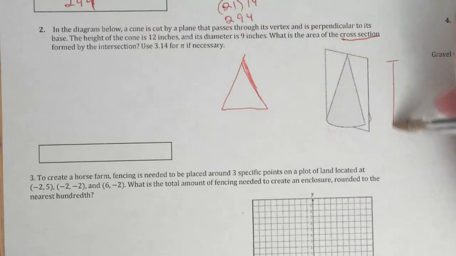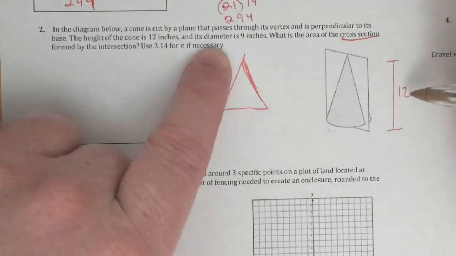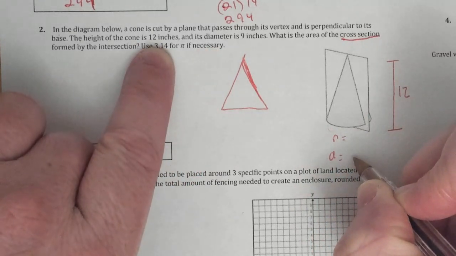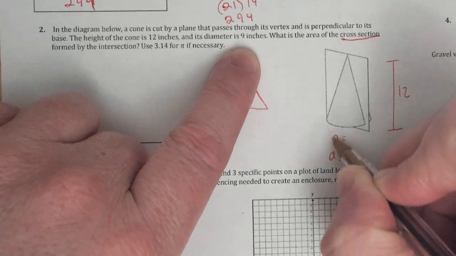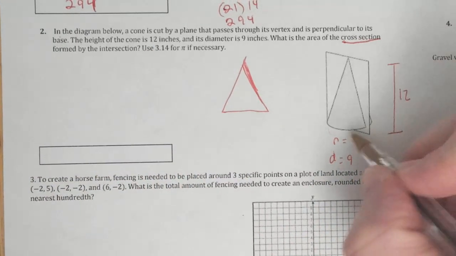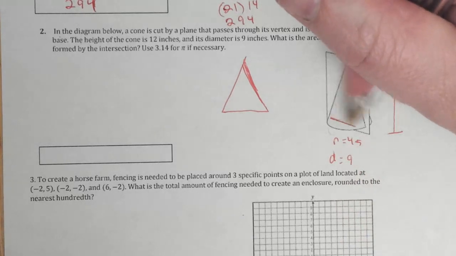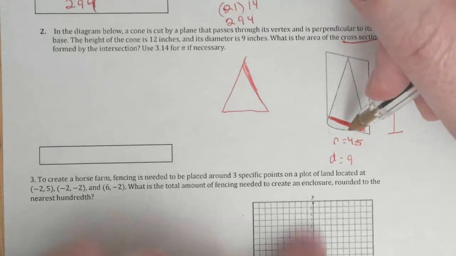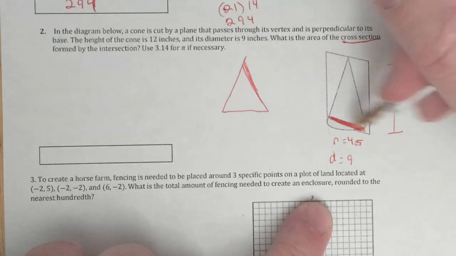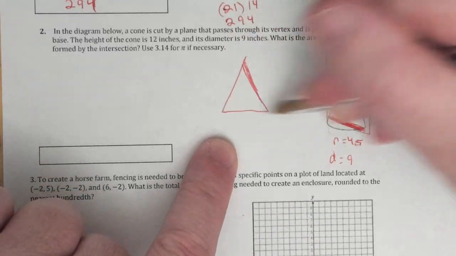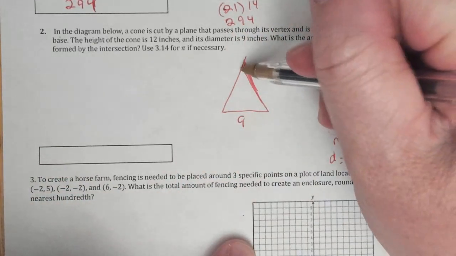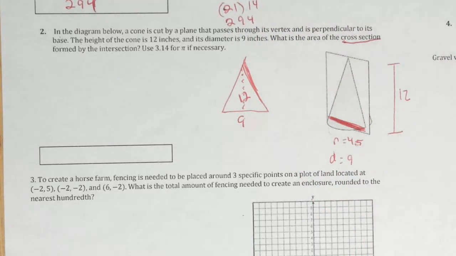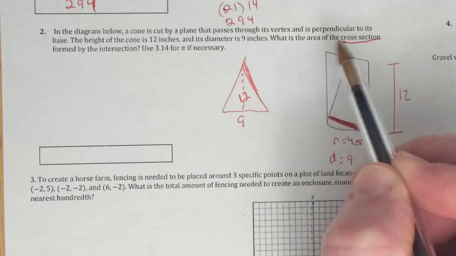Now we know that the 3D height is 12. We know that the diameter is 9. So what would be the radius, just in case? The radius would be 4.5. But we know that the diameter all across that circle was 9, right? So that would be also the base of the triangle, which is also 9. And the height would be 12. All right, and so they want to know the area of this.